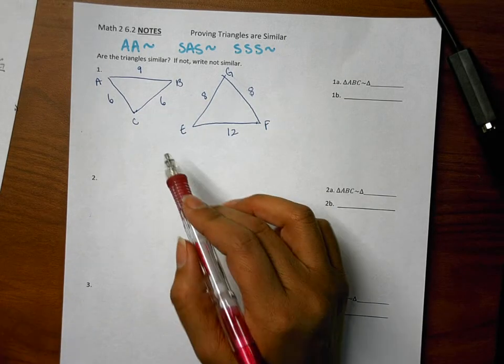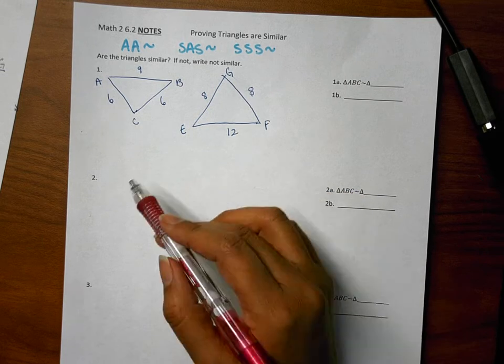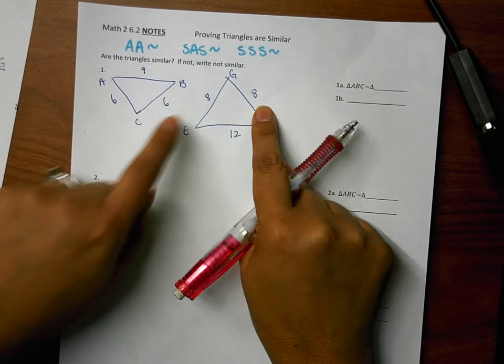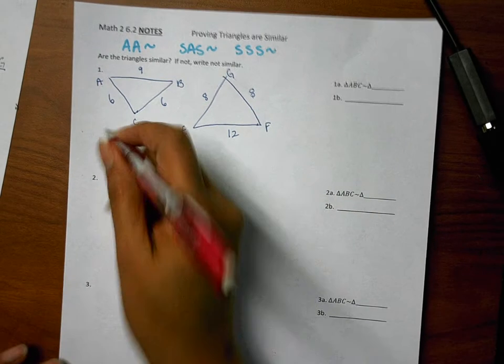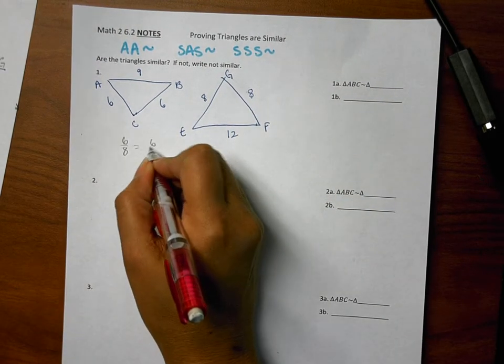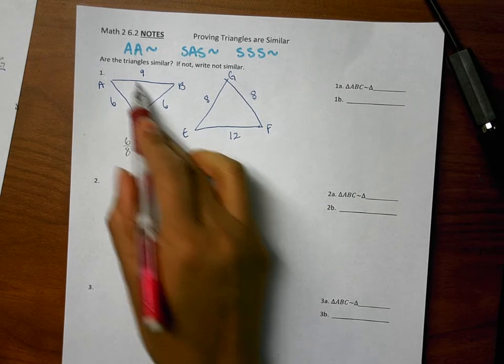Now, when you make your extended proportion, and they didn't give you a similarity statement, you work off side lengths, small over small, medium over medium, large over large. These 2 are the same. I would call this small and medium, so it would match with the 8 and 8. So I'm going to put 6 over 8 equals 6 over 8, which equals, and then my large over large.